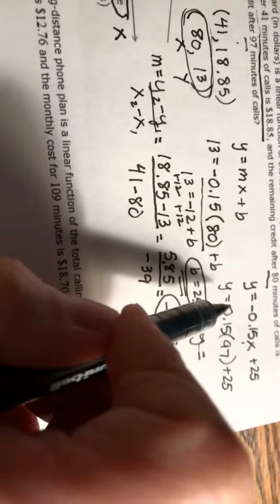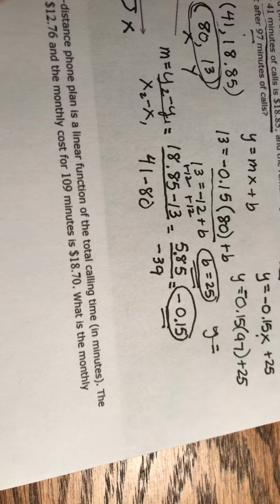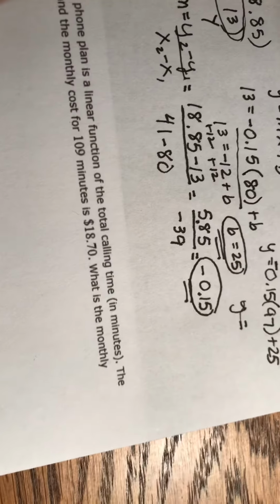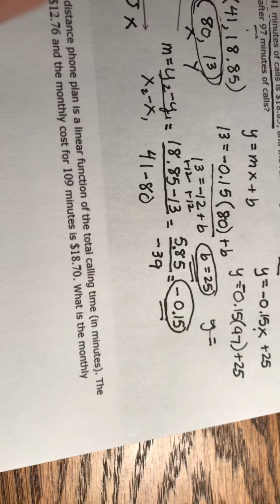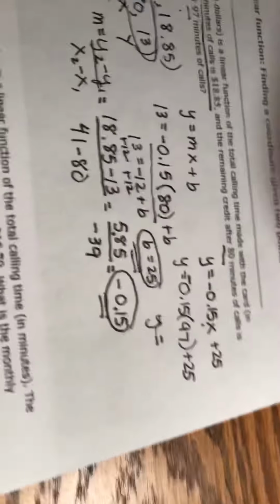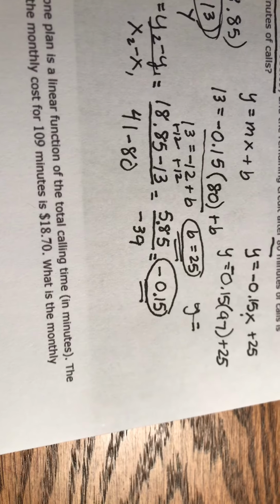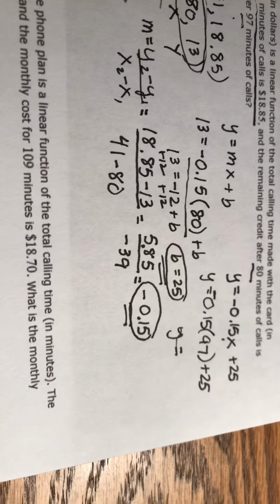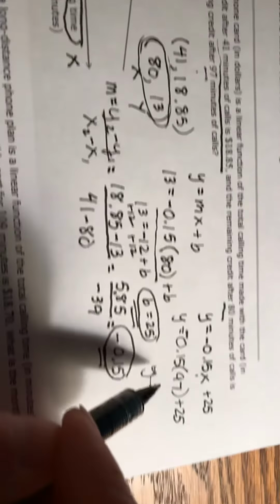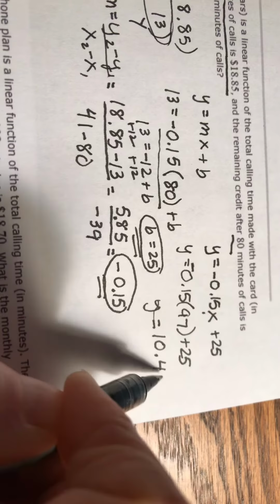Oh, look at that. I almost made a bad mistake. Negative 0.15 times 97, and then I'm going to add 25 to that. No, that's wrong. All right, let me try that again. Negative 0.15 times 97, and then I'm going to add 25. I forgot to put the decimal point in. And I get y equals 10.45. So try that yourself. See if you got the same answer as me.